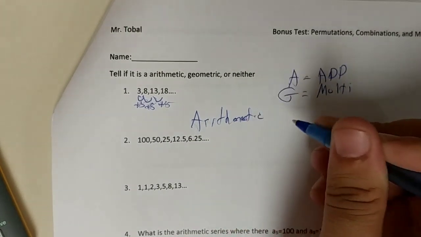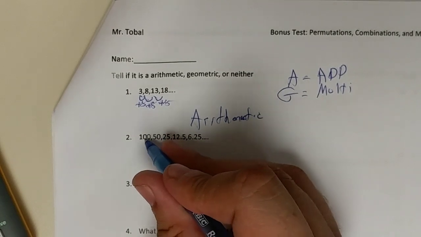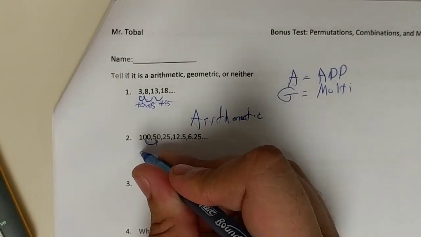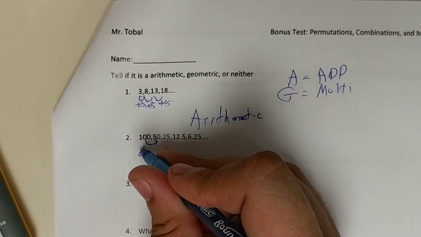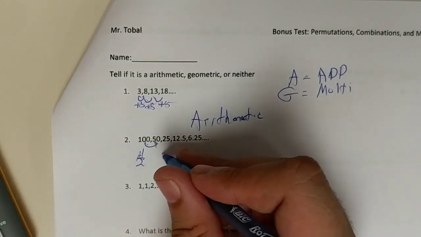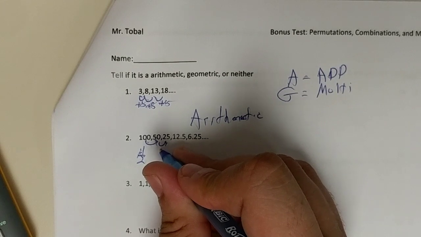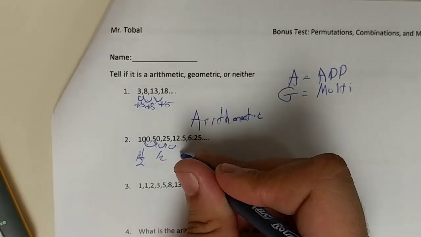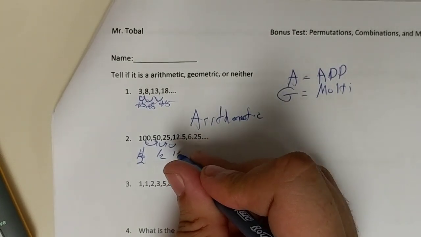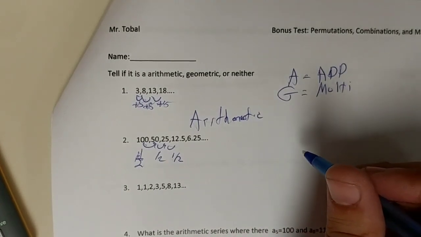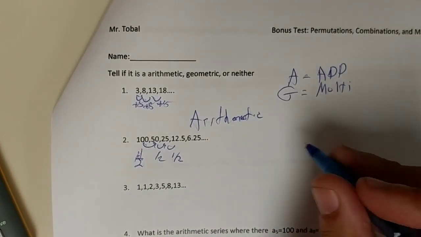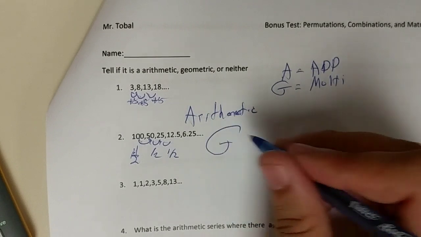Arithmetic. This is 150. Now 150 is divided by 2, or times by 1/2. 50 to 25, divided by 2. 12.5, that's divided by 2. Since I'm dividing, which is just another version of multiplying, that's geometric. So that's a geometric here.